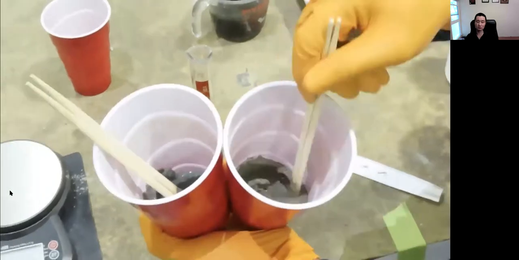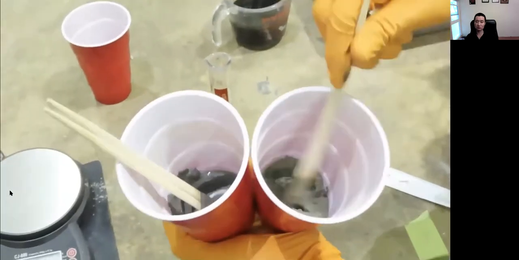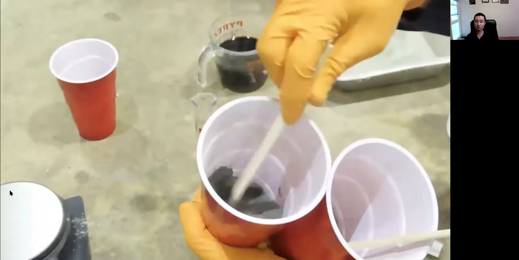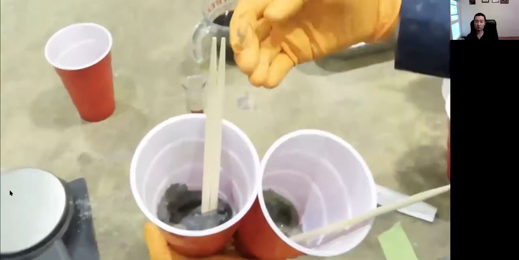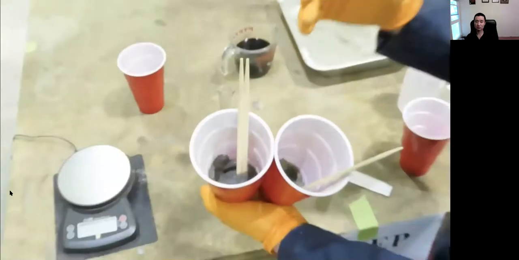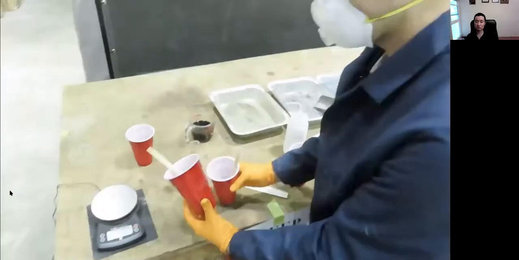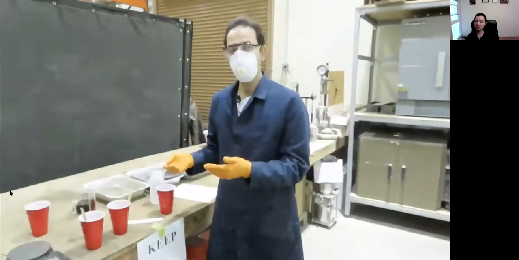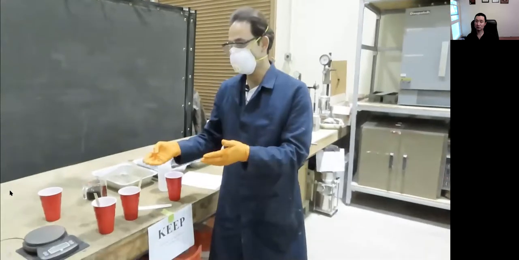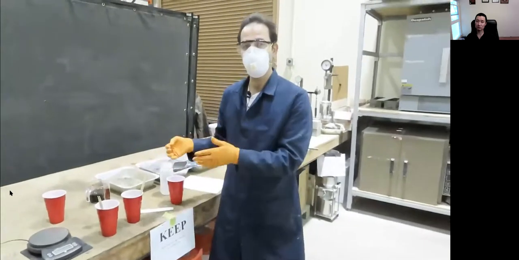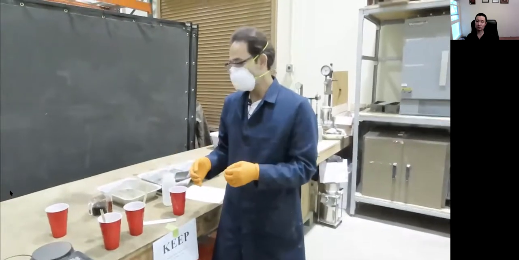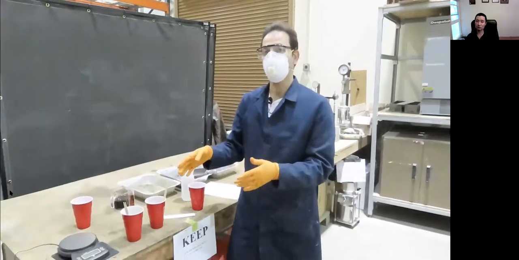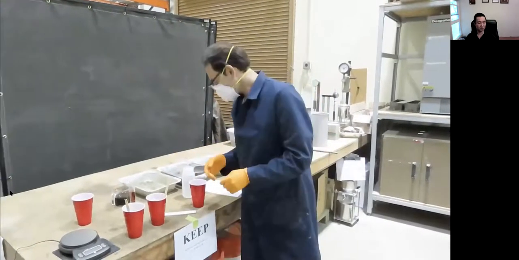It is not super high, but you can see the difference. It's more workable comparing to the exact amount of powder and water. So both of them had 50 grams of powder and 25 grams of water, but the consistency of fly ash and cement was higher, was better.